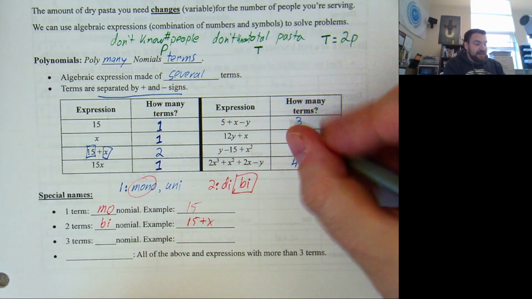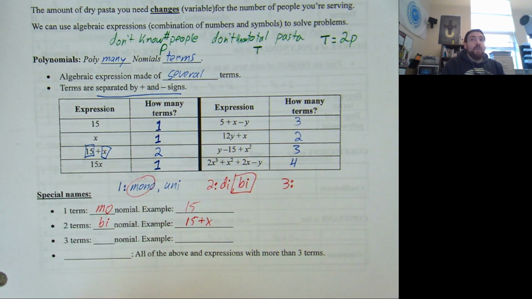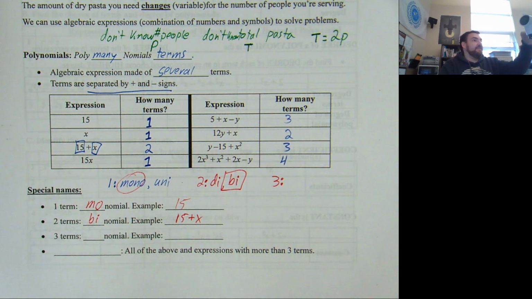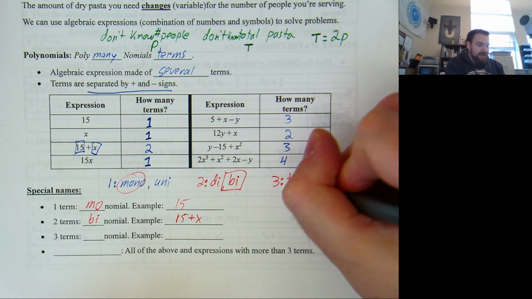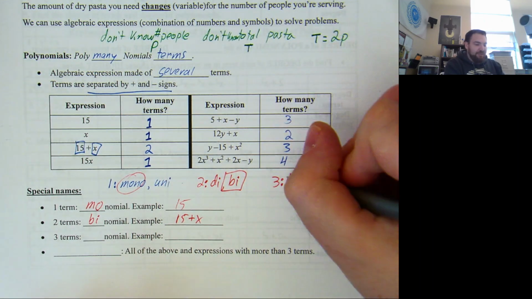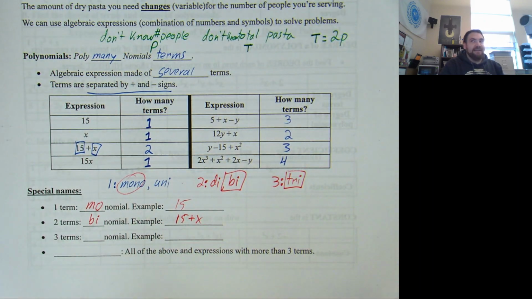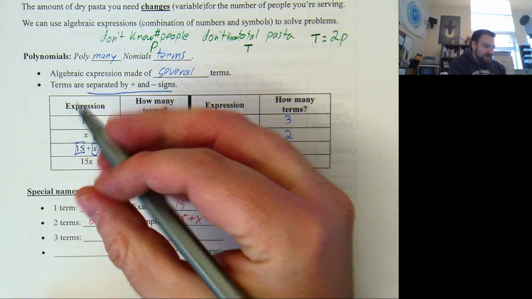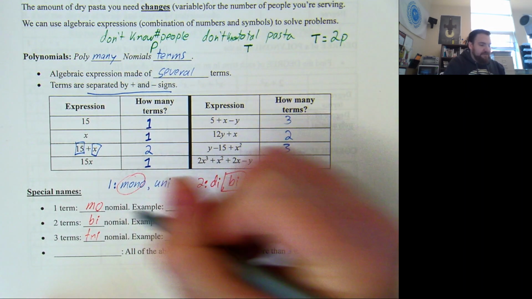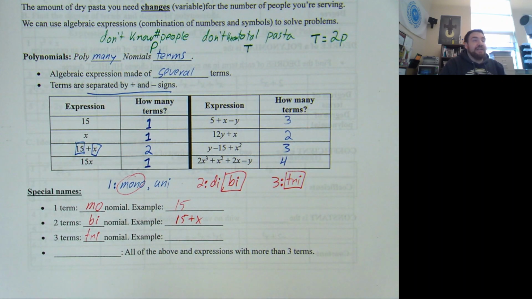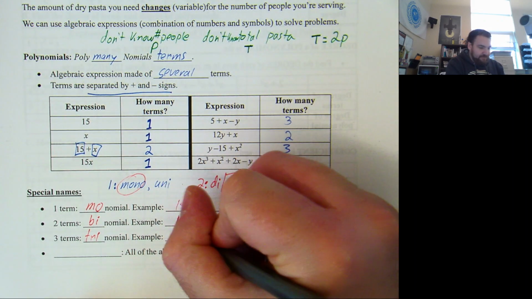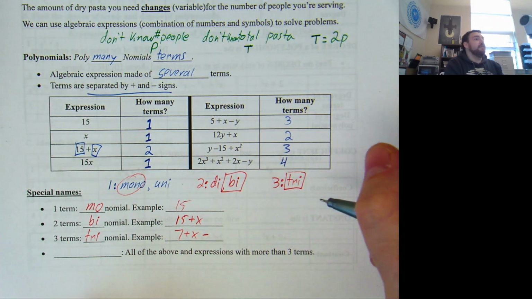A 3-termed object, I know of only 1 3 prefix. It is tri. Like a trident, the 3-pronged fork of the sea. No, tribe is a terrible example because a tribe has many people, and tribe is not a compound word. This is a trinomial. Someone give me an example of a trinomial. Yes, Juna, your hand was first. Minus which? Sure.